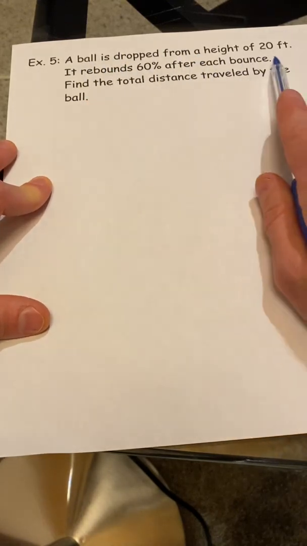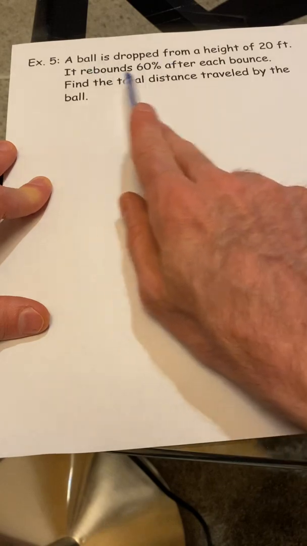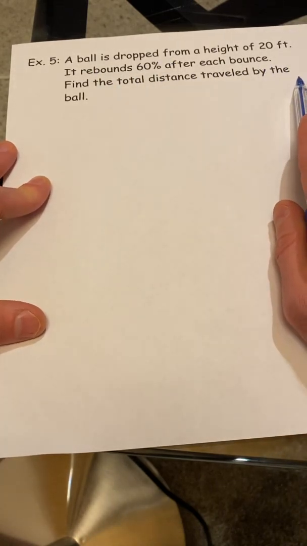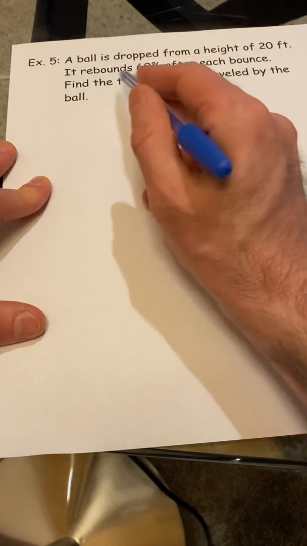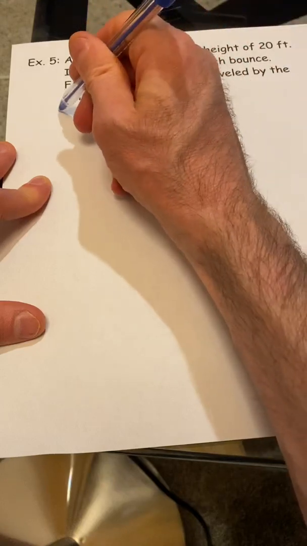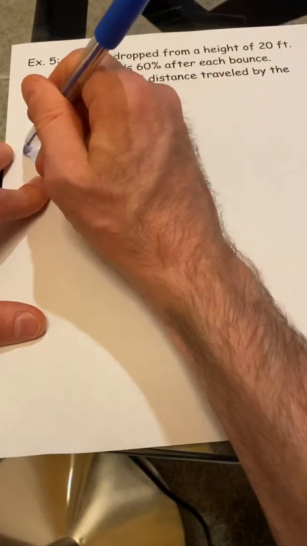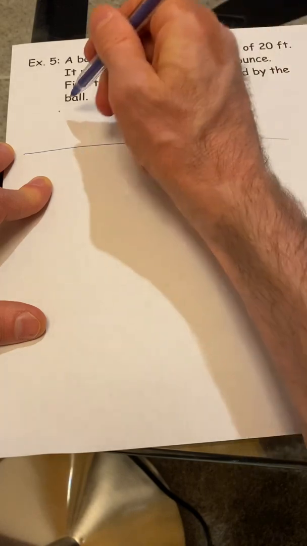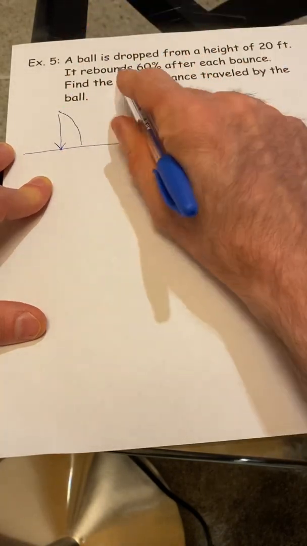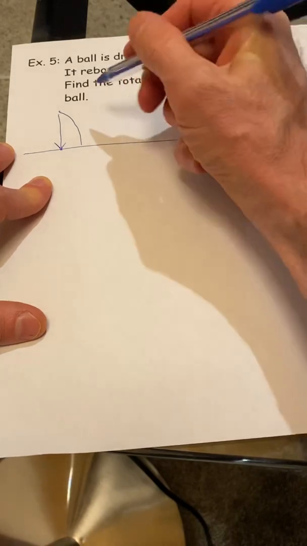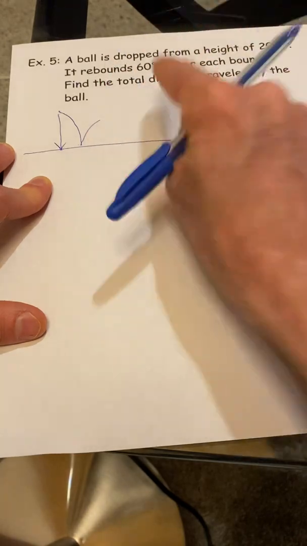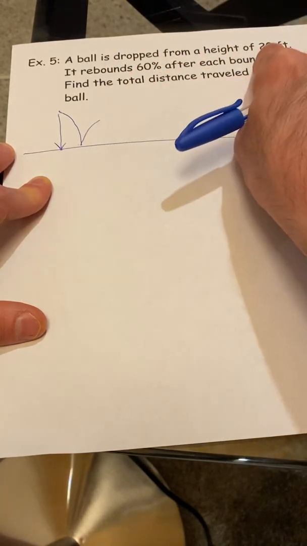Right here it says a ball is dropped from a height of 20 feet. It rebounds 60% after each bounce. Find the total distance traveled by the ball. So this one is actually kind of tricky. It's kind of like we're saying, okay, well, you have the ball here. Here's the ground. It is dropped from a height of 20 feet. And then it rebounds 60% after each bounce. Well, the reason why I say this is tricky is 60% of 20.